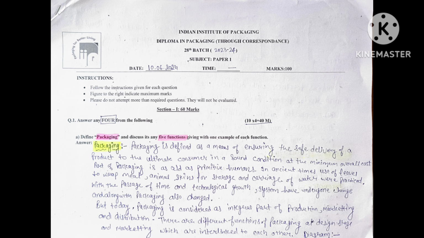Art of packaging is as old as primitive humans. In ancient times, use of leaves to wrap meat, animal skins for storage and carriers of water were practiced. With the passage of time and technological growth, systems have undergone changes and along with them packaging also changed.